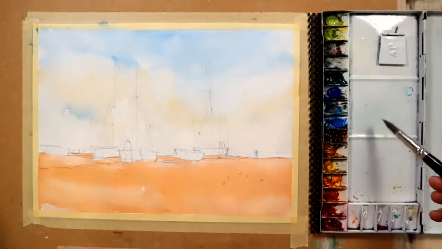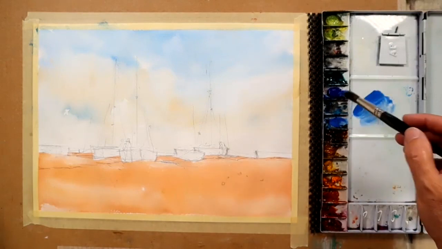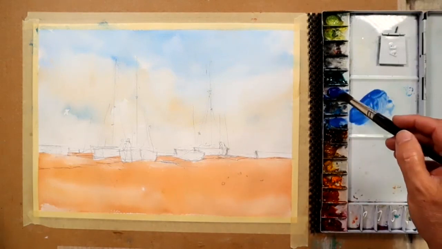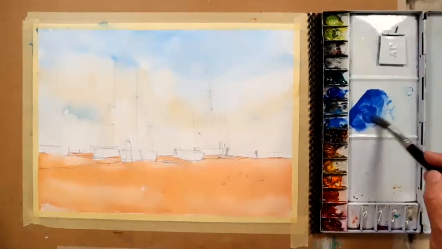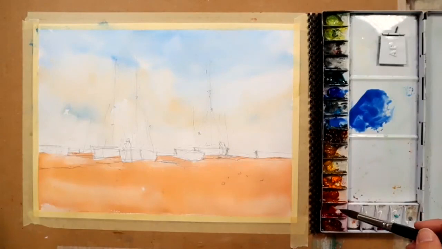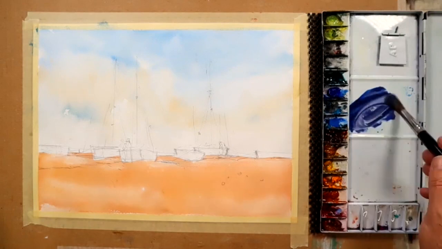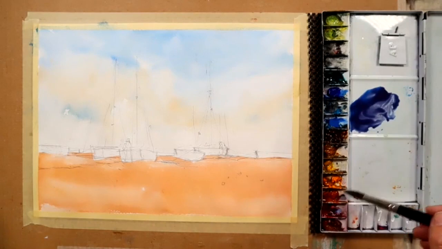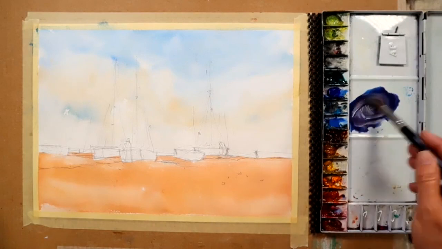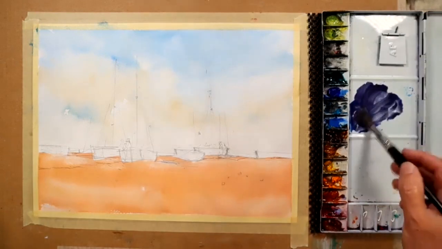So let's pick up some cobalt blue, a little bit of ultramarine blue. And this is where it gets interesting. I'm going to put some alizarin crimson in that will give us a nice purple color, okay? And then I'm going to add a little bit of light red. Okay, so it's a really strong, rich, warm, dark color.